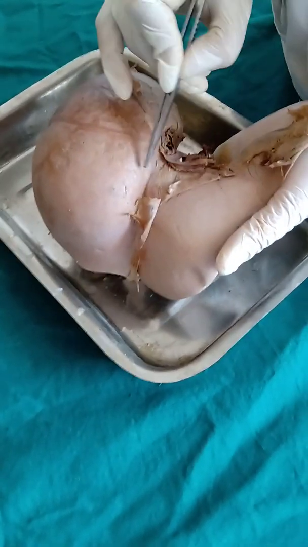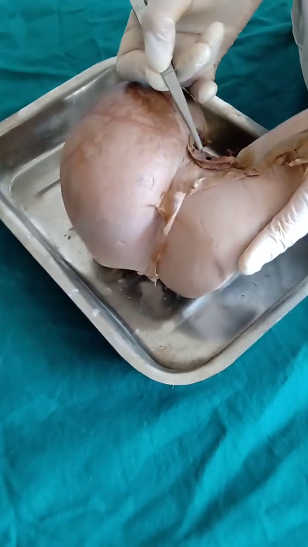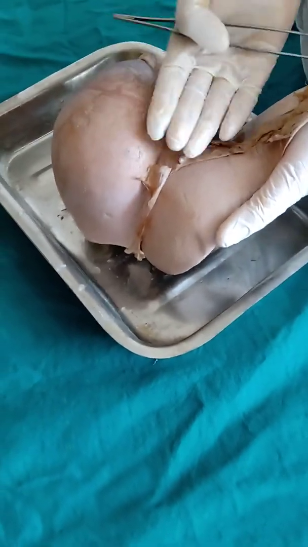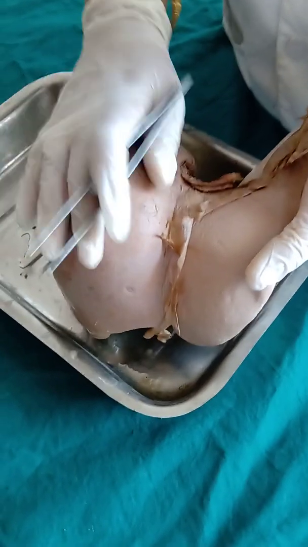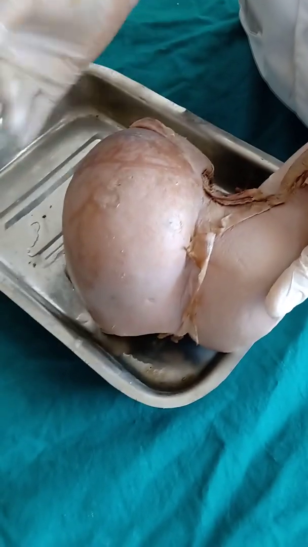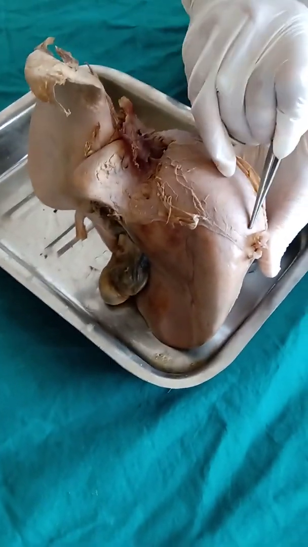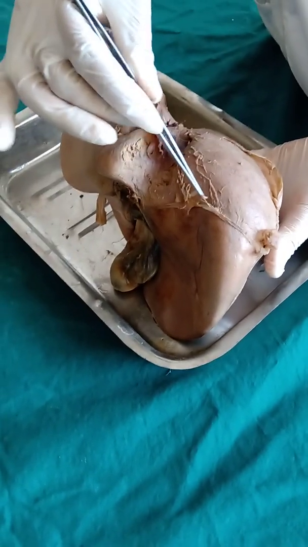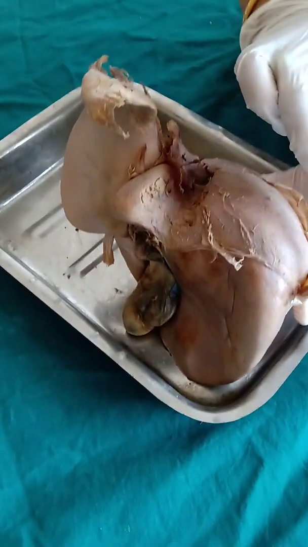In the middle you can see a concavity, this is the cardiac impression, where it is related with the pericardium and the heart, separated in between by the diaphragm. On each side, the diaphragm separates the superior surface from lung and pleura. Now coming to the posterior surface. On the posterior surface, you can see this bare area bounded by the superior coronary layer and the inferior coronary layer of the ligament, and here the right triangular area.